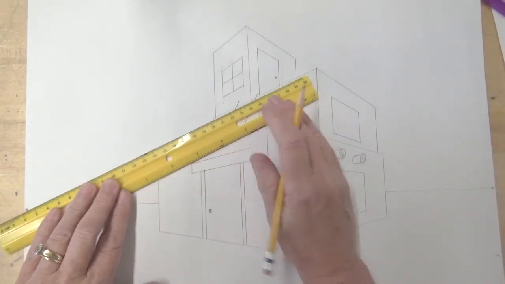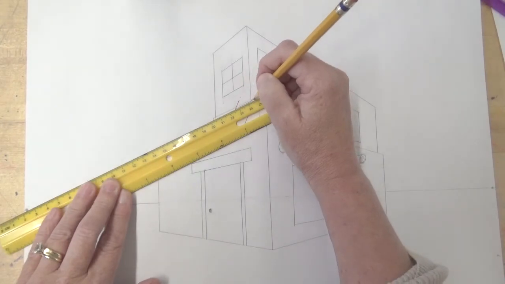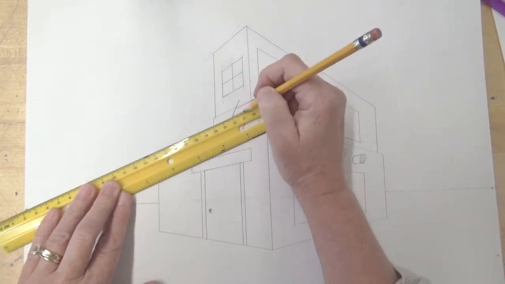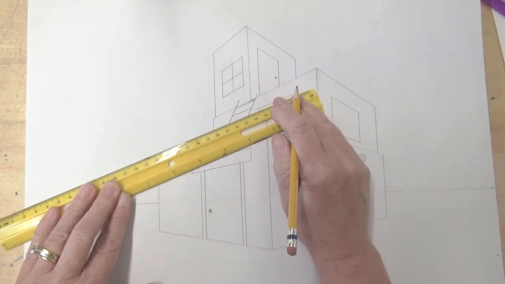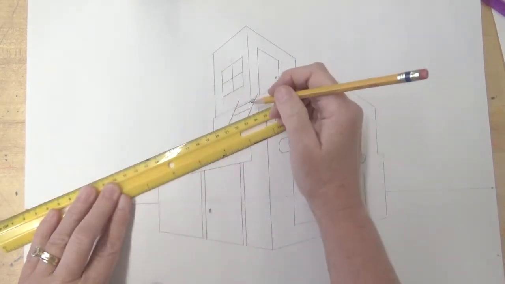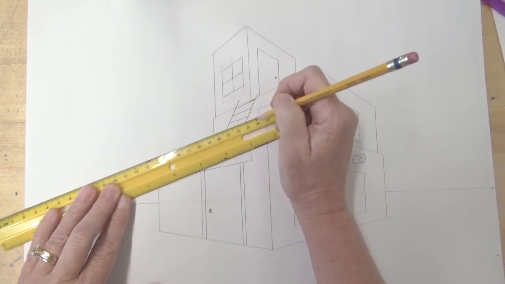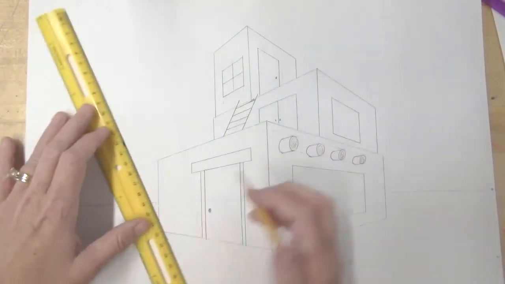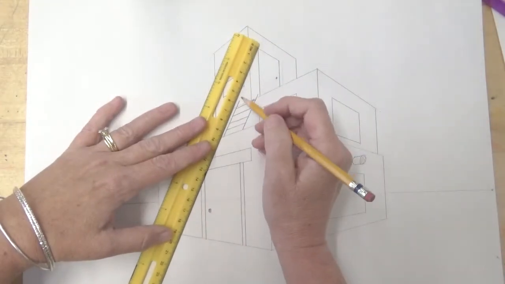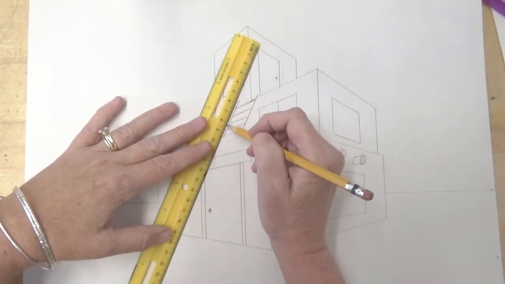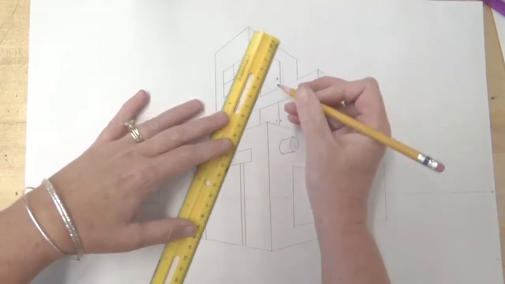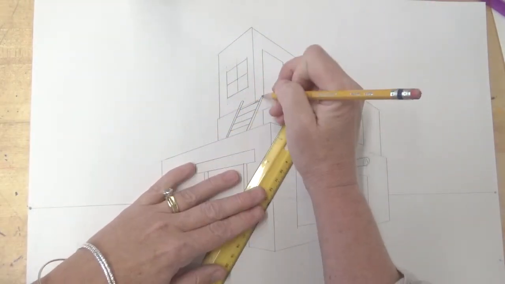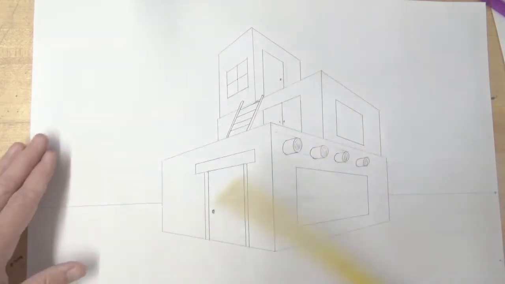So here's the first rung of my ladder, and then I just keep rotating my ruler down, making sure that it's always touching the vanishing point. And there's my ladder. It's pretty simple. Now, if you wanted to give the sides of the ladder a little bit of thickness to make it look a little more substantial, you can definitely do that. So there's my ladder there.